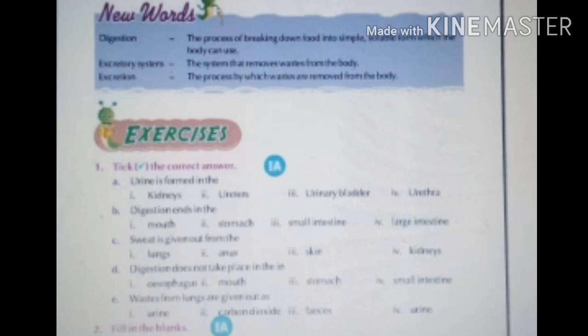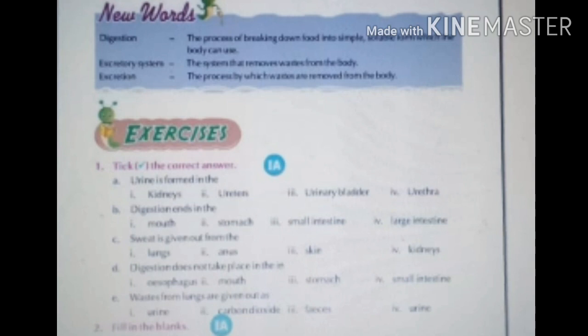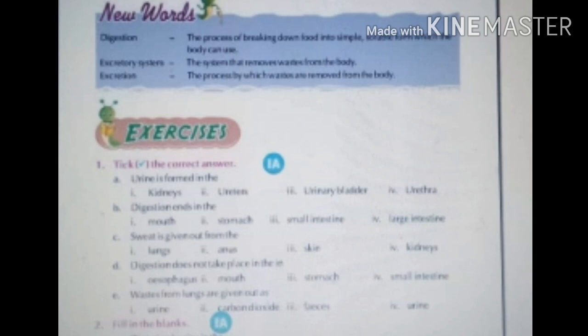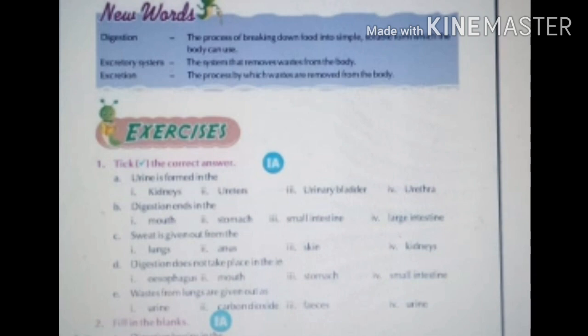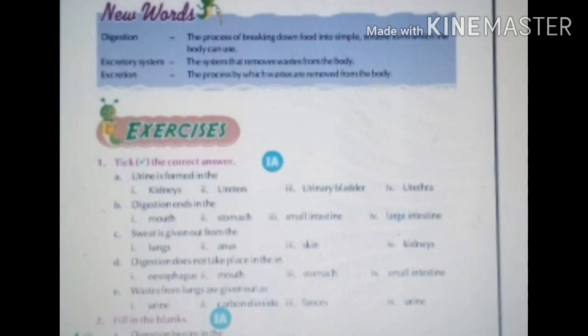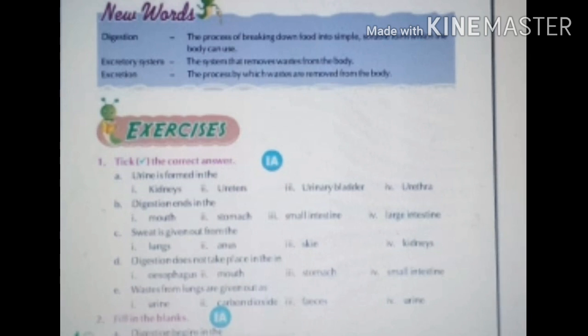Next question is, digestion ends in the mouth, stomach, small intestine or large intestine. So the right answer is, the digestion ends in the small intestine. Next question is, sweat is given out from the first option is lungs, next is anus, skin or kidneys. So sweat is given out from the skin.